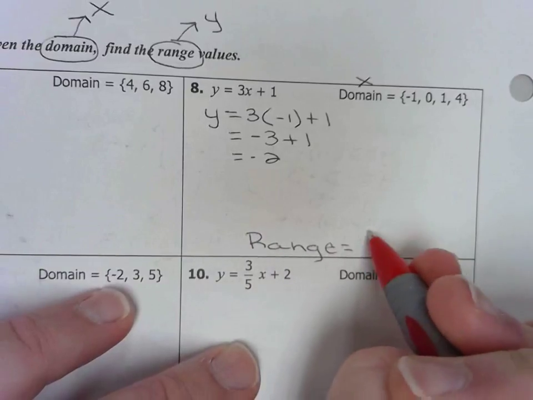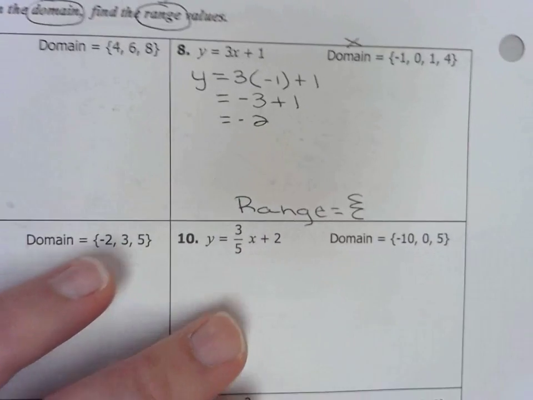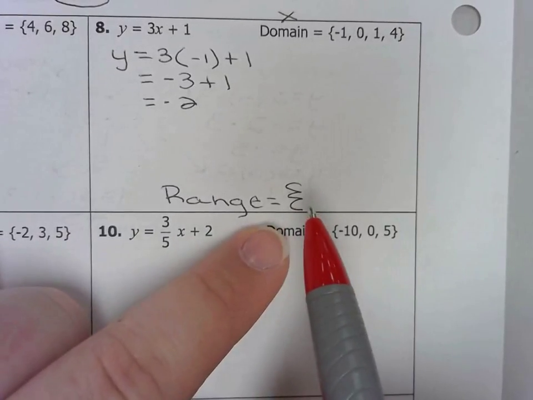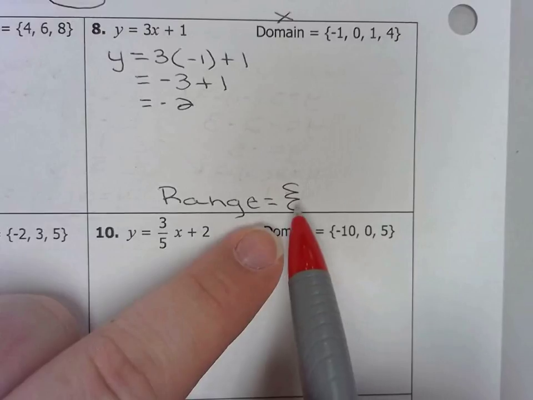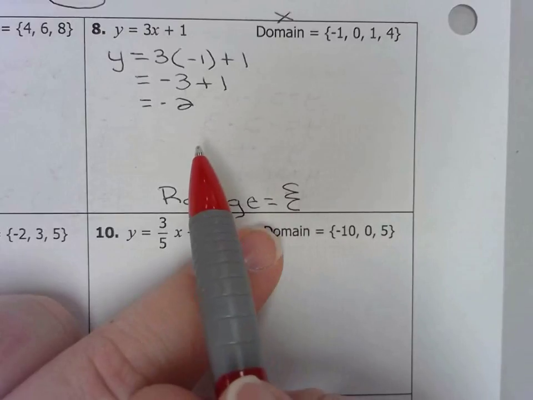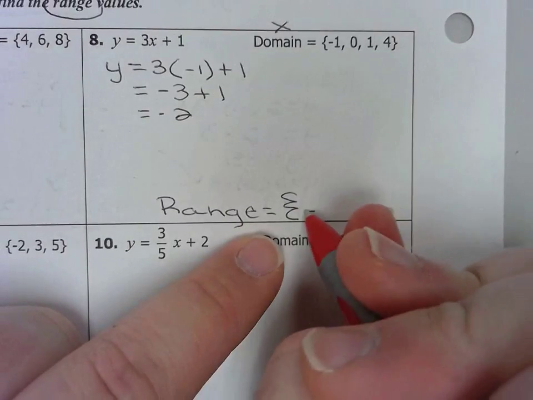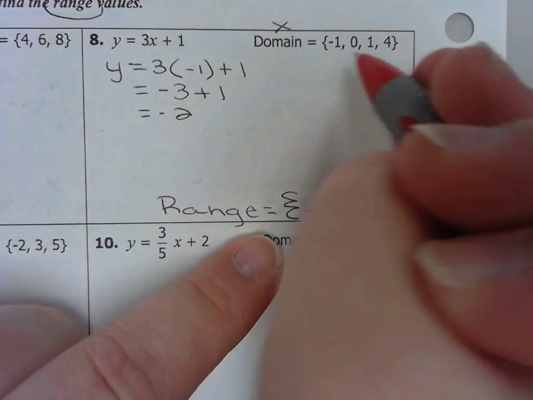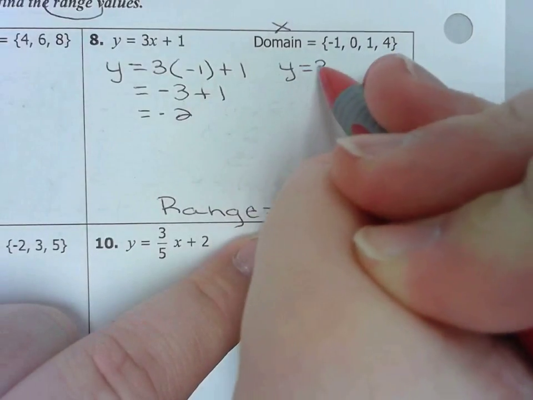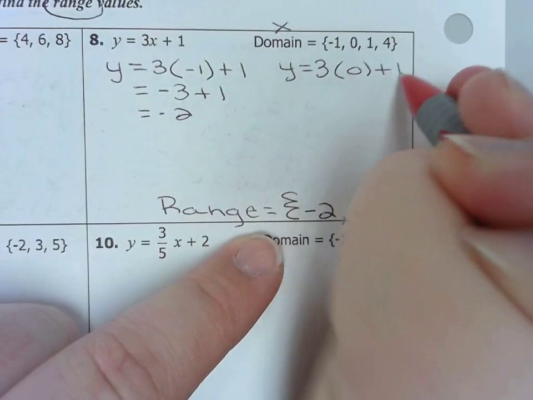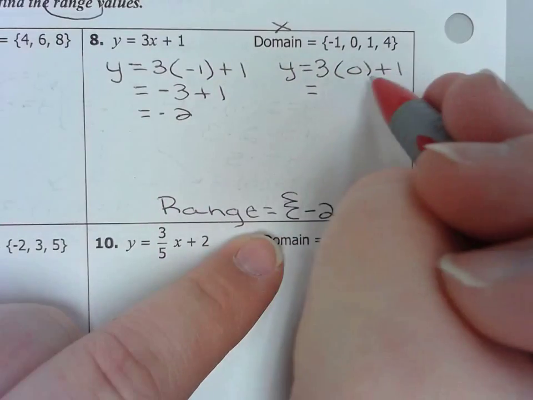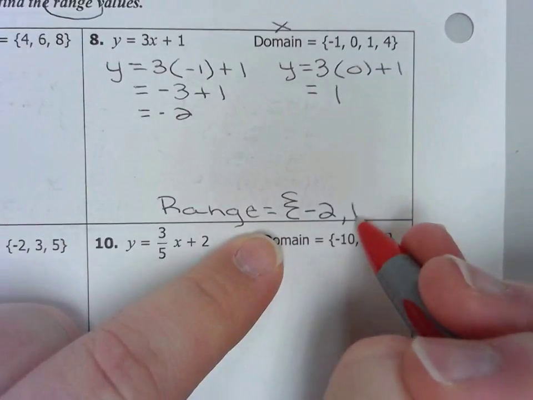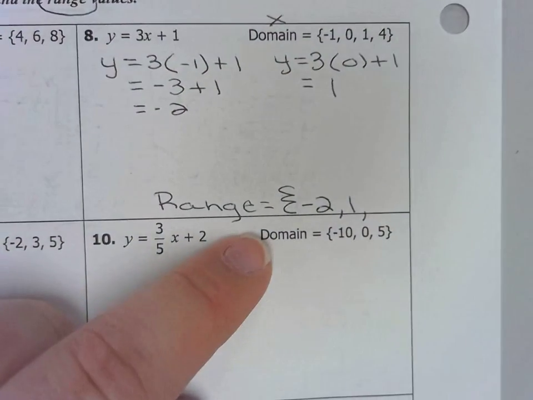And you're just going to create a list down here. We're going to put range, and we're going to put those brackets, because I'm listing. So we're going to start listing my answers. If I get back a y value of -2, that is the first one in my range. And then I do the same thing when x is 0. I take 0 and plug it in. 3 times 0? 0 plus 1. 1. So that becomes part of my y value.